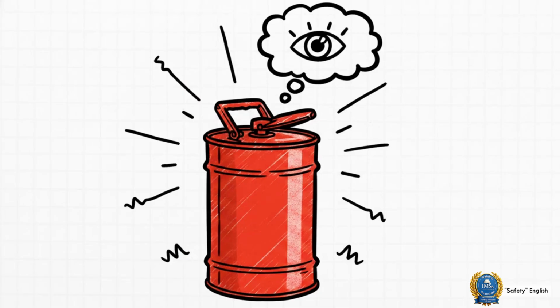Let's practice the name of this container right now. Safety can. Say it with me out loud, safety can. Keep that iconic red jug visualized in your head. Let's do it one more time, safety can.